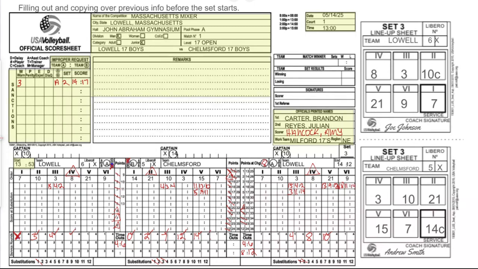Go. Tally those subs. 18 serves, gets a point, and Chelmsford calls a timeout. Score is 14-12.